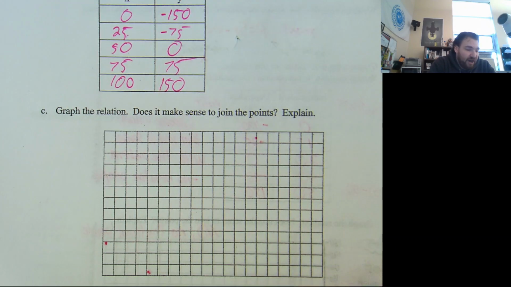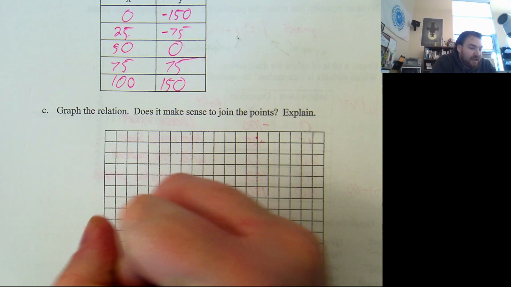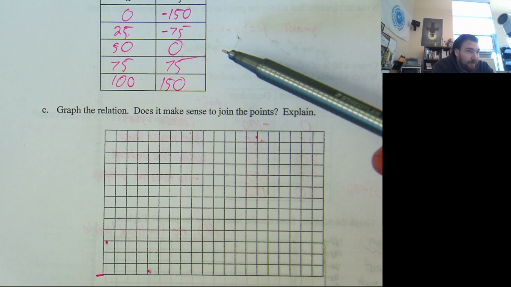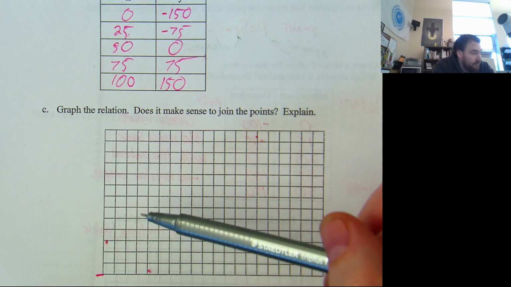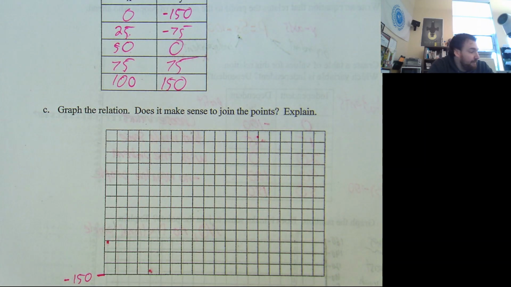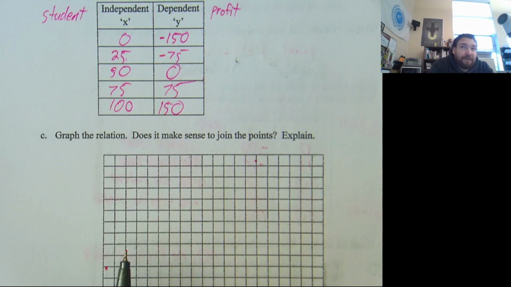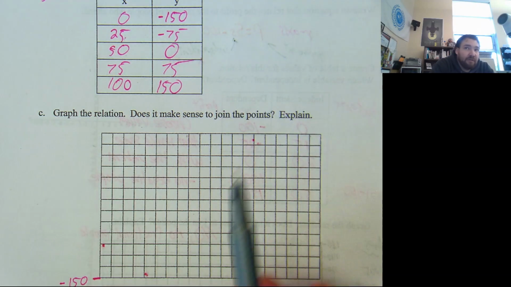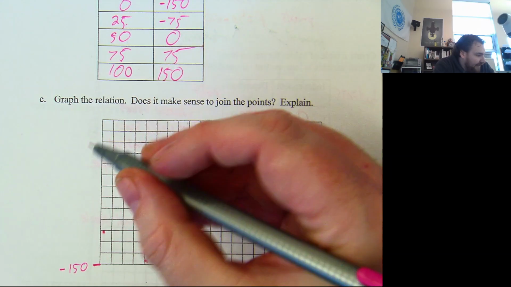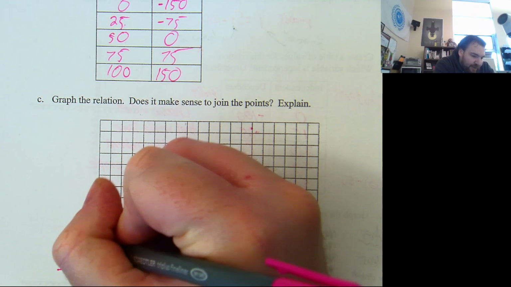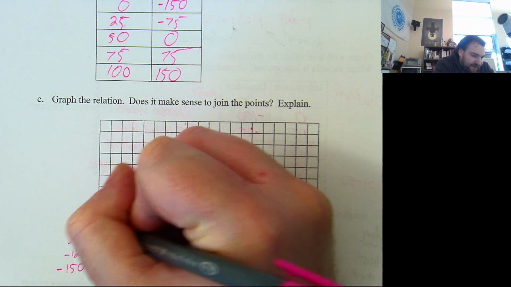If I take a look at what I've got here, and remember, up and down are Y values. Up and down is Y, that's profit. So I'm starting down here at negative 150, and it would be great if I could make it all the way to positive 150. Well, if I go up here by 25s, like most of my data is all multiples of 25, I'm going to get negative 125, negative 100, negative 75, negative 50, negative 25, 0.